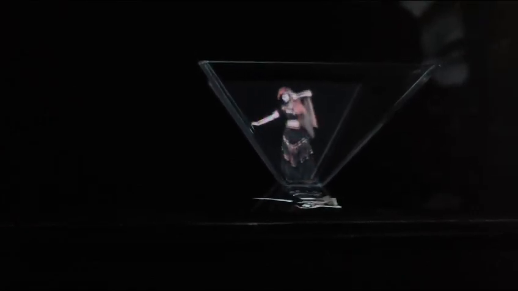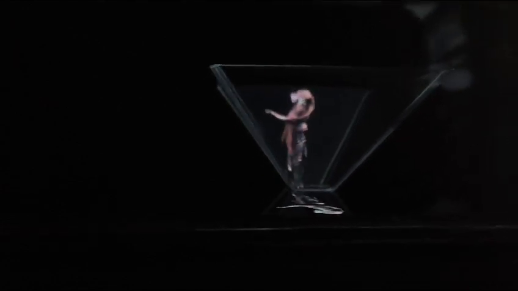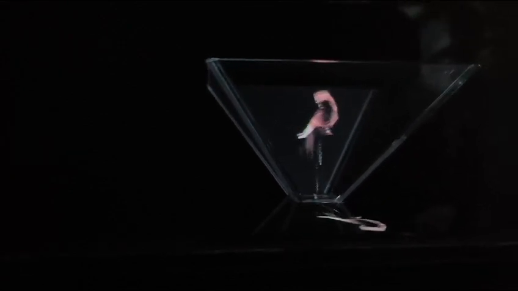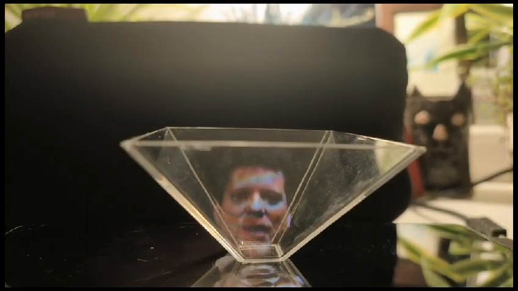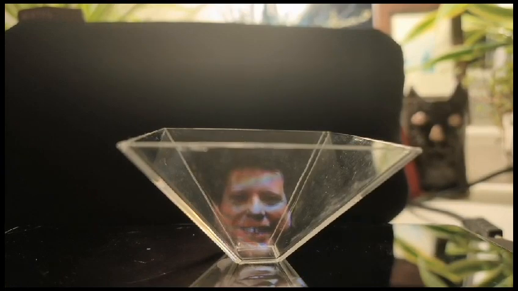In this tutorial, I'm going to show you how to make a really simple DIY hologram using some very basic filming, a little Perspex pyramid that you can buy online, and a simple PowerPoint application. This is me as a hologram. Welcome to a DIY future.